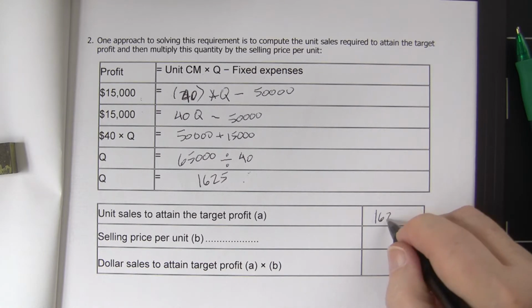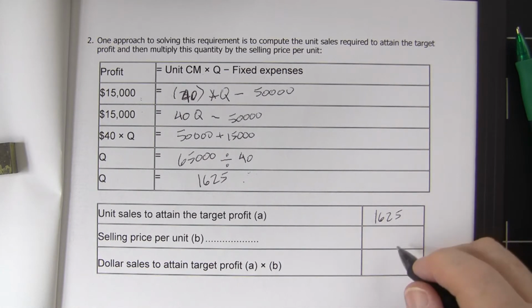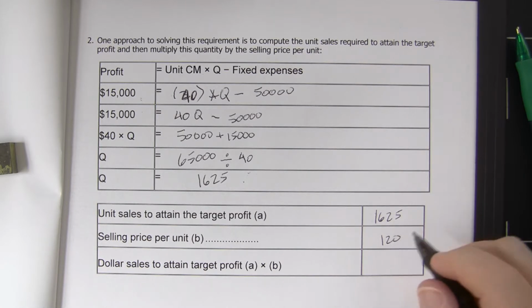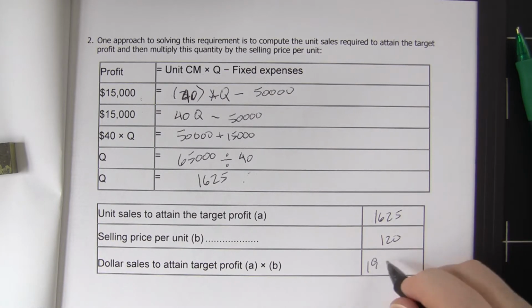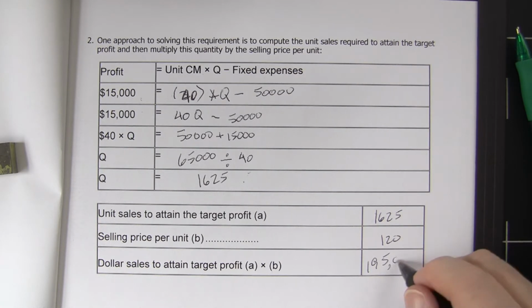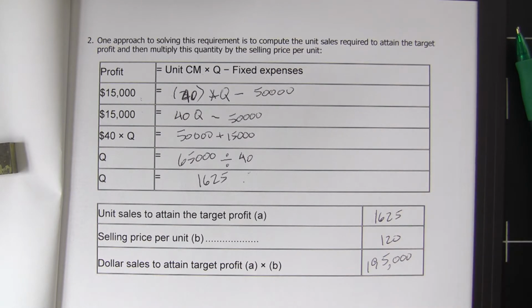So 1,625 times $120 per unit, $195,000, will give us the answer.